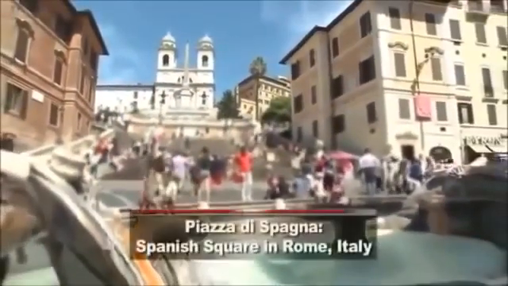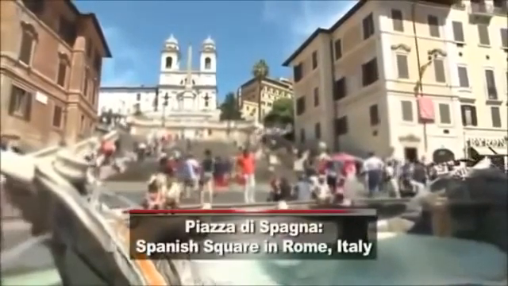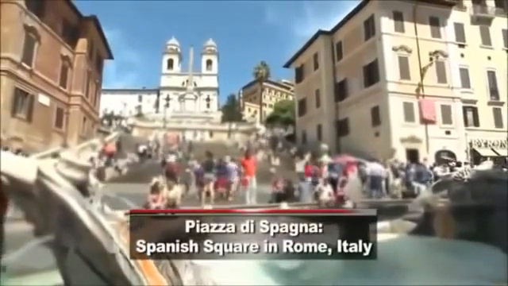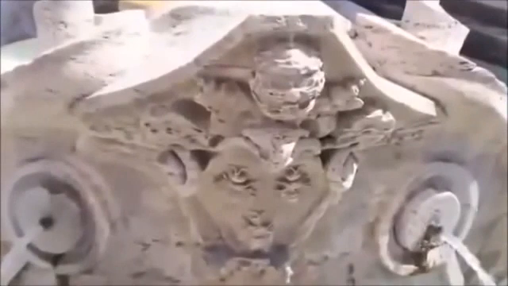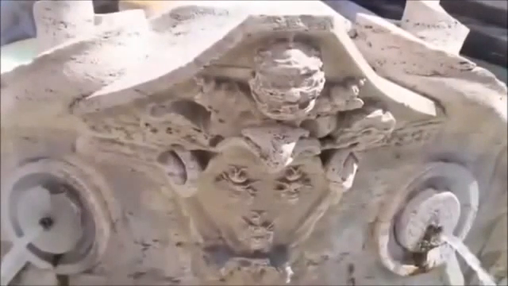Piazza di Spagna, where the movie Roman Holiday was filmed, just below the Spanish Steps, which became famous where Audrey Hepburn ate ice cream, has a boat-shaped fountain, and we can see that the water is running out of the sculpture of the sun. The head of the boat is embellished with the Pope's coat of arms and the papal tiara.